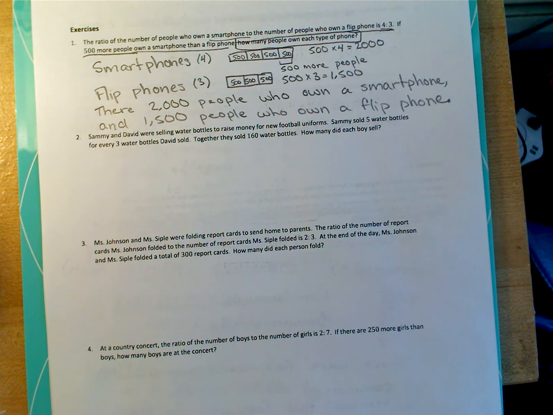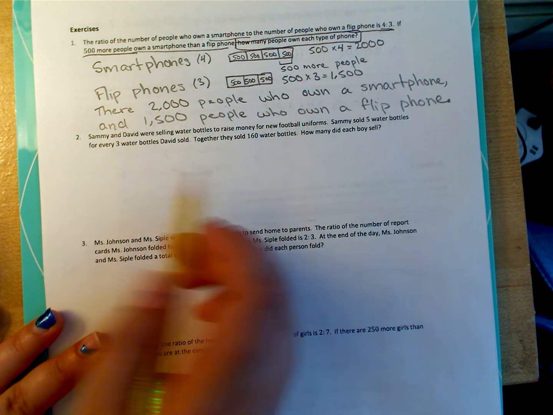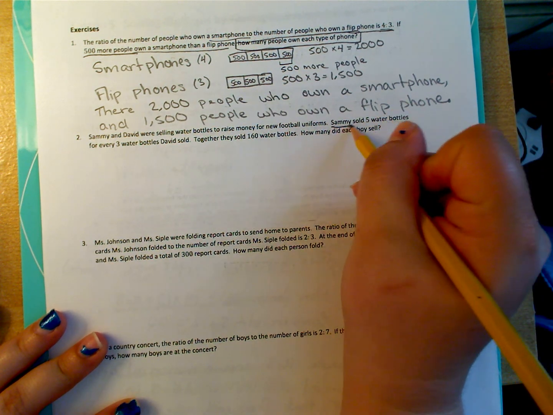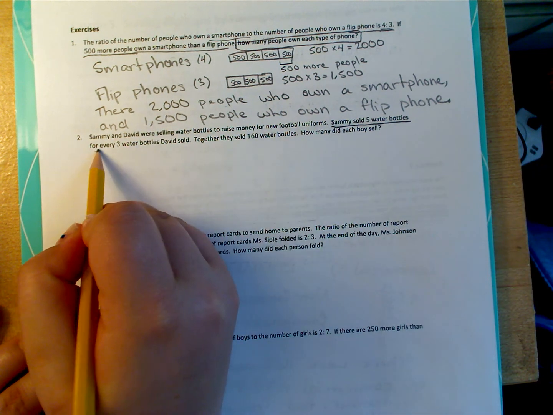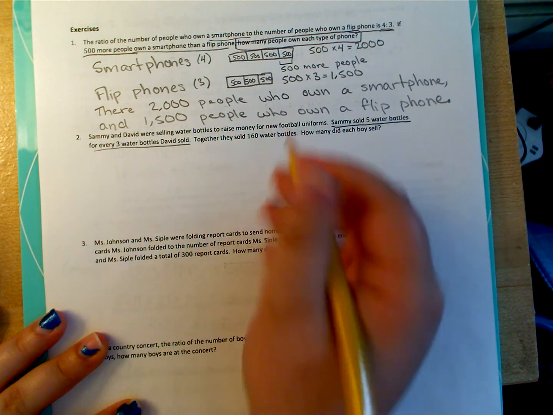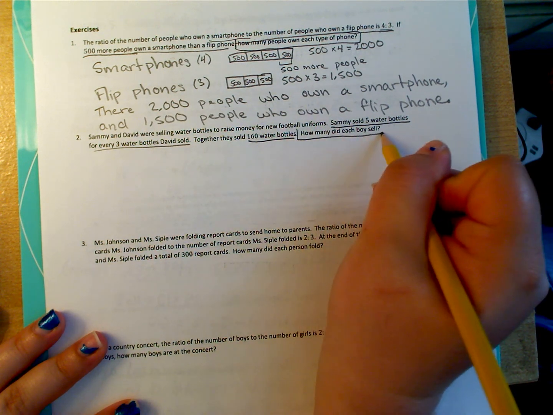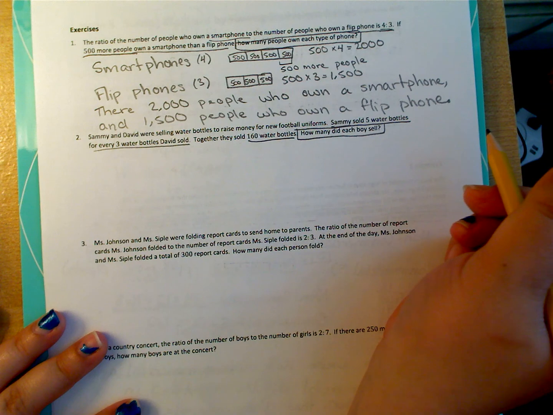Sammy and David were selling water bottles to raise money for new football uniforms. Sammy sold 5 water bottles for every 3 water bottles David sold. Together, they sold 160 water bottles. How many did each boy sell? So let's look more at question 2. So they were selling water bottles to raise money for football uniforms, and Sammy sold 5 water bottles for every 3 that David sold. Together, they sold 160. So we need to find out how many did each boy sell.